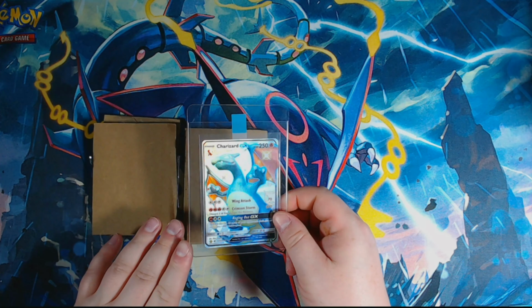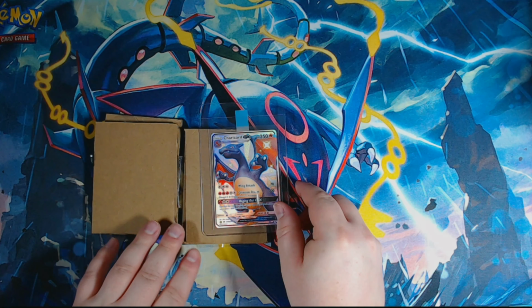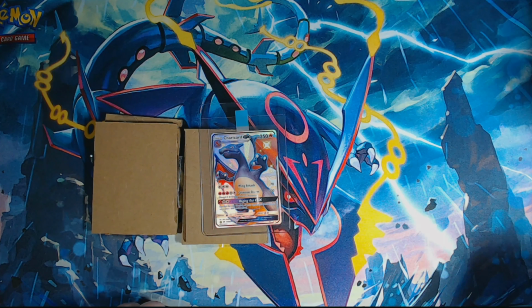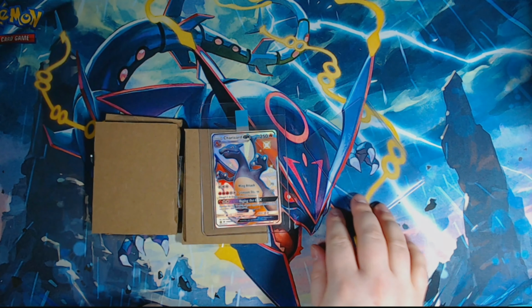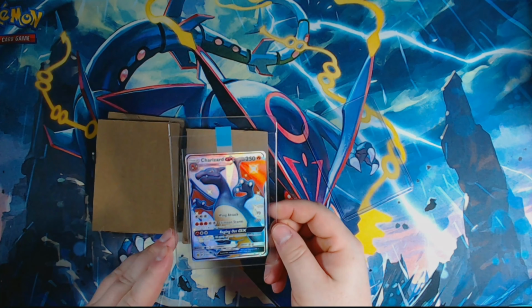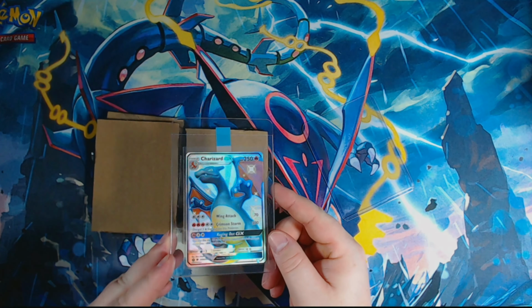You guys' preference, it doesn't really matter. For shipping purposes, I typically like to go ahead and use top loaders. They're a little more rugged for when you guys ship, so I always suggest those over the typical card savers that you see here. Again though, it's going to be personal preference.